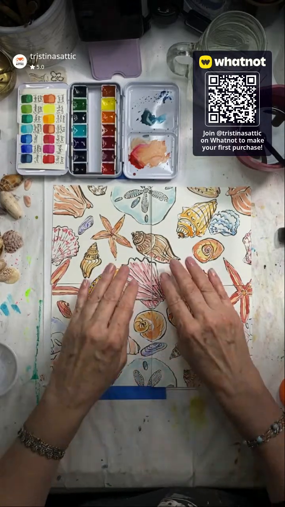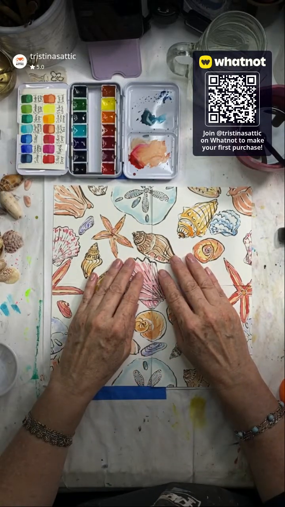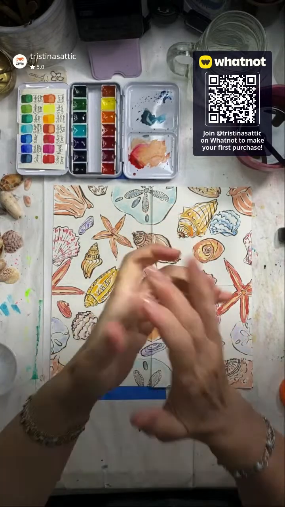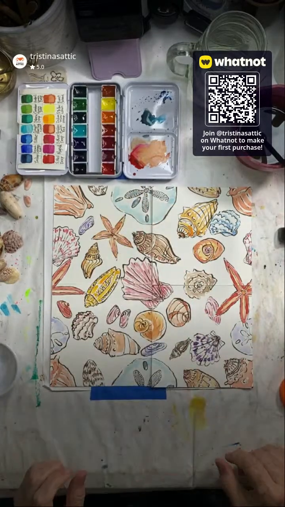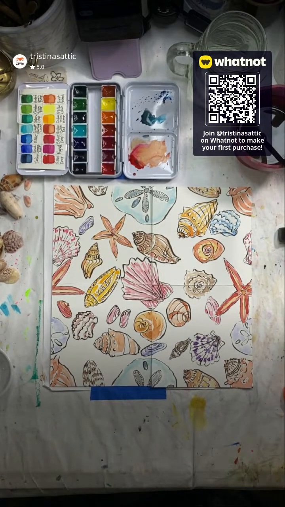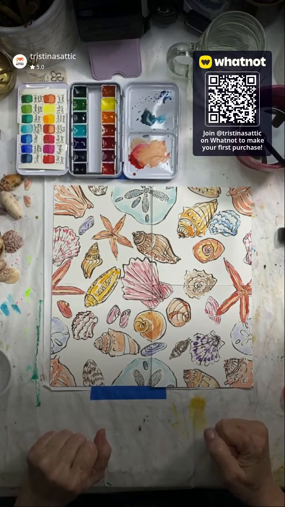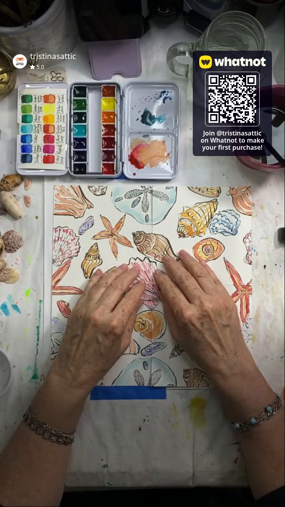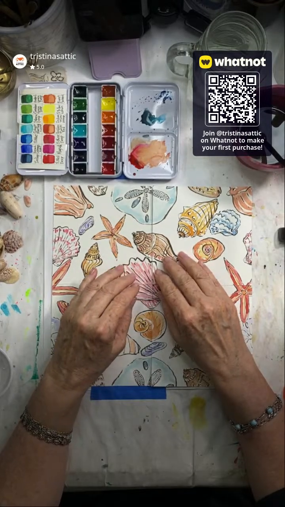So now when we do that, we've got this shell in the middle. Woo! I'm so happy. So that, my dears, is a repeating pattern. And it is complete. It is successful. Oh, makes me so happy.